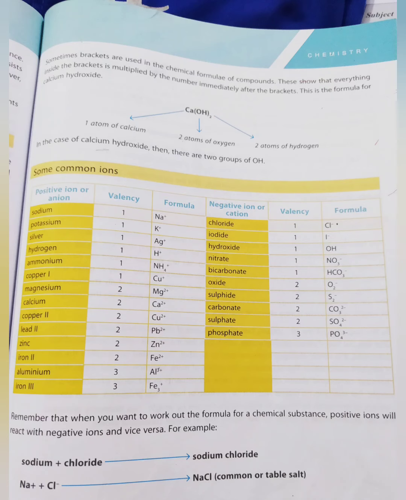Some common ions, their valency and their formula is written here. All the positive ions are shown here, all the negative ions are shown here. See, you have to learn some ions are group of atoms and some ions are just 1 atom. So always keep in mind the ions are those which are losing or gaining electrons. They can be atom or groups of atoms, right?